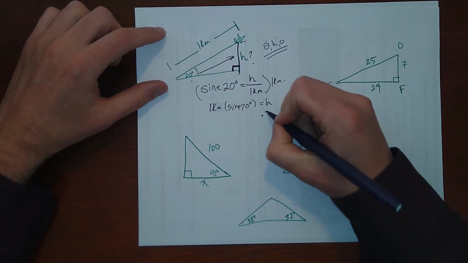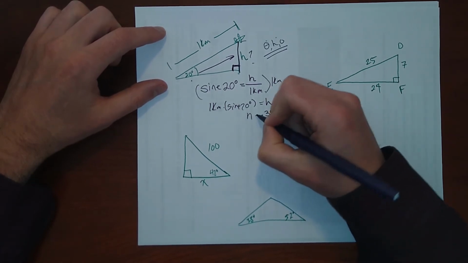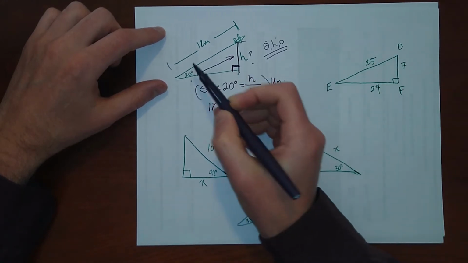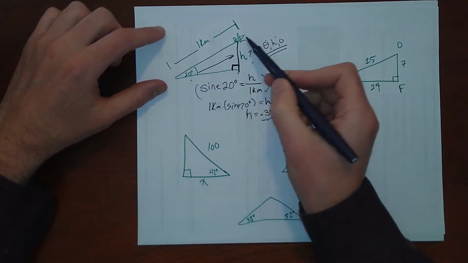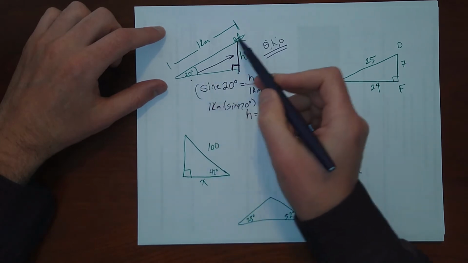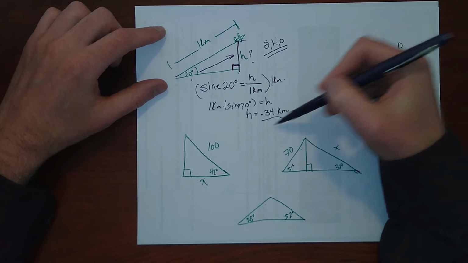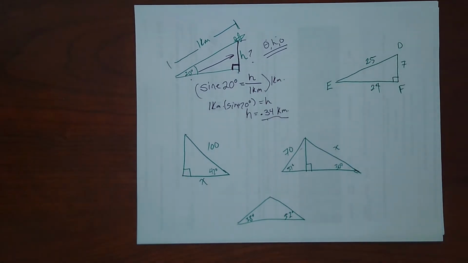Okay, and unless otherwise specified, we'll pretty much round these to 2 decimal places. So we're going to say that the height here is 0.34 kilometers. Okay, so after traveling a kilometer at this angle in this direction, the plane has gained a third of a kilometer in altitude.